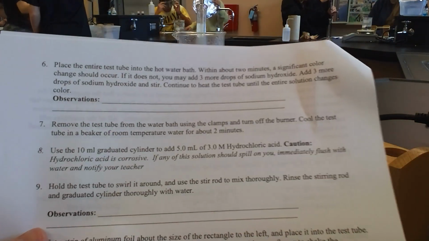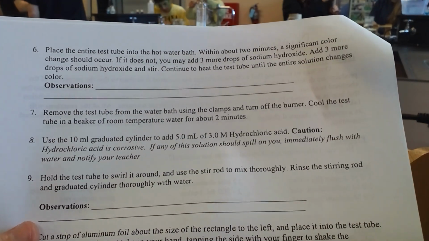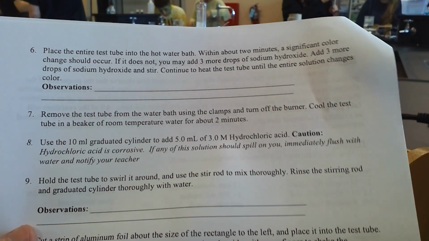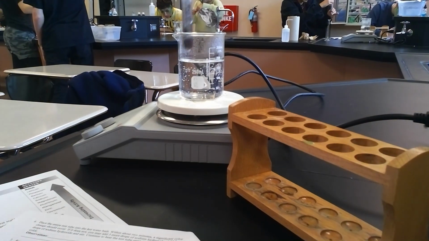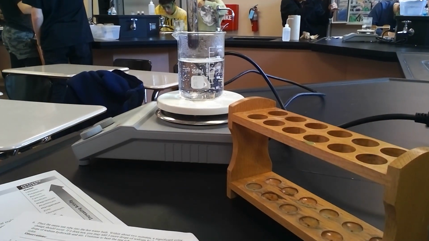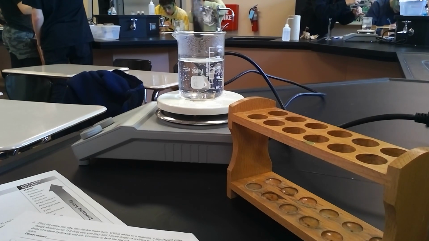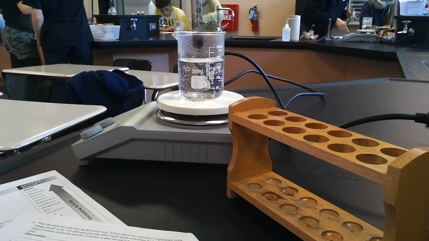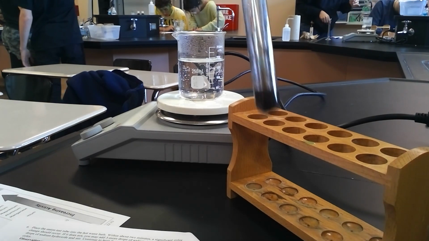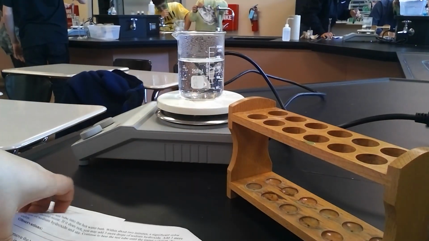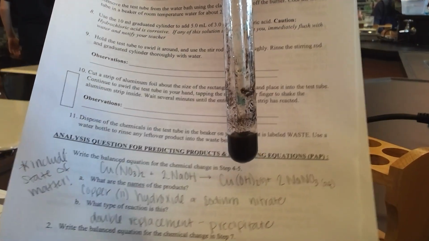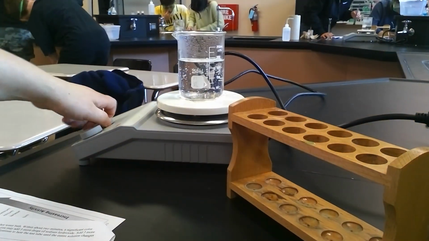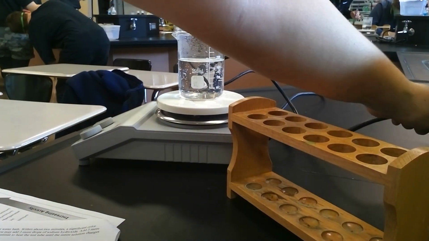Our solution is heating right now. Place the entire test tube into the hot water bath, and within about 2 minutes, a significant color change should occur. So this has been heating for definitely less than 2 minutes, but if I keep stirring it, clear color change. That is a dark, kind of black-brown solution. So I'll hold it up against the paper, that way you can see. Definitely dark, so I'm going to go ahead and turn off my hot plate, unplug it, and then let that water cool down.